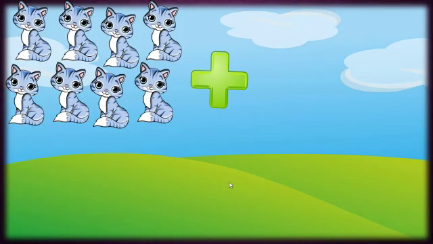Our next question is, we have 8 cats. How many cats? 8. Count it with me. 1, 2, 3, 4, 5, 6, 7, 8. Now how many cats do we need more to make it 10?